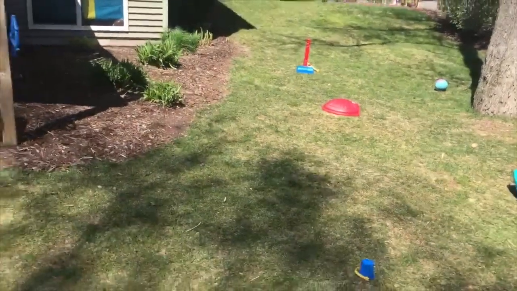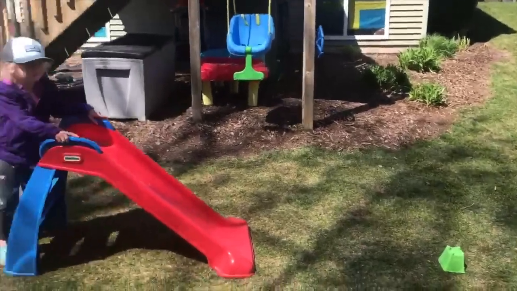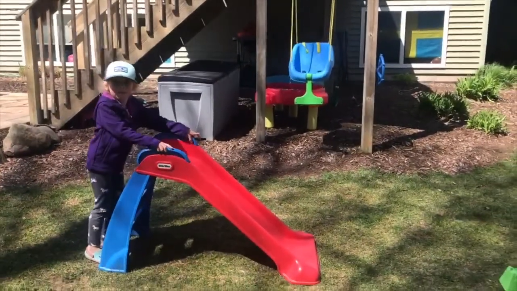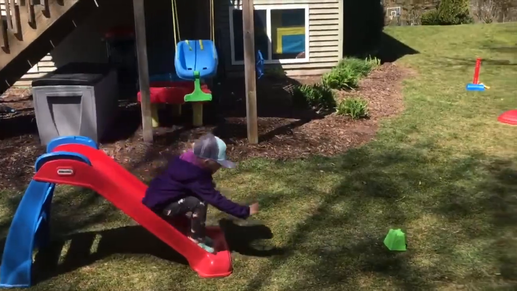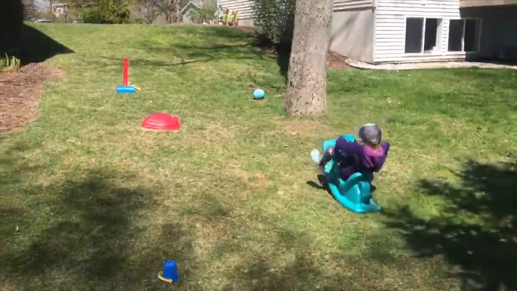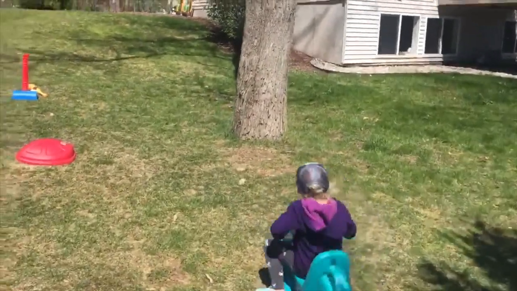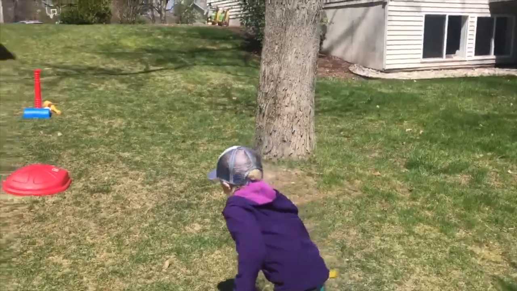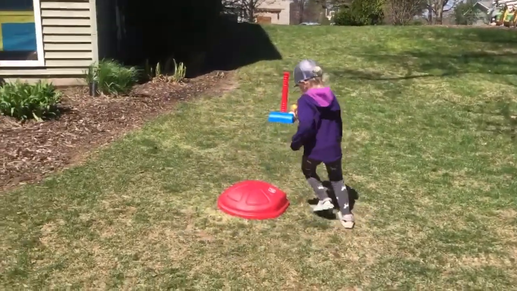Really simple and things that we already had in our backyard. And you can make it harder, you can make it easier, you can do more things or less things, completely up to you. Are you ready? Yeah. On your mark, get set, go! Run around the crab twice. 1, 2.